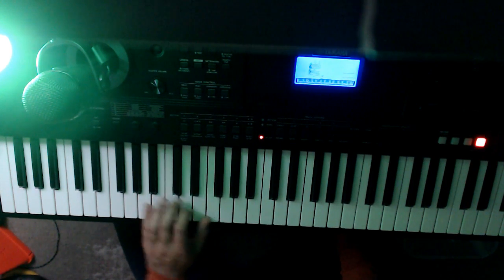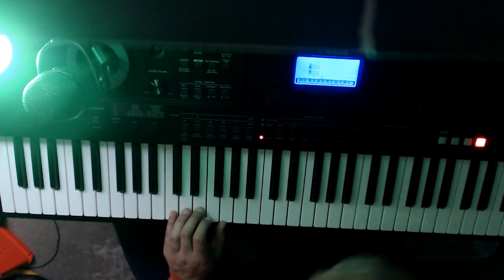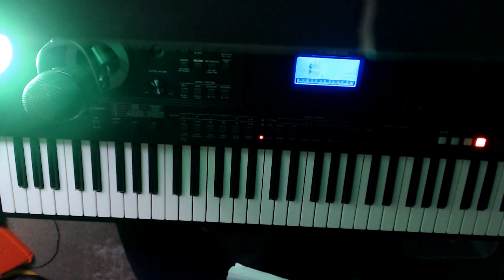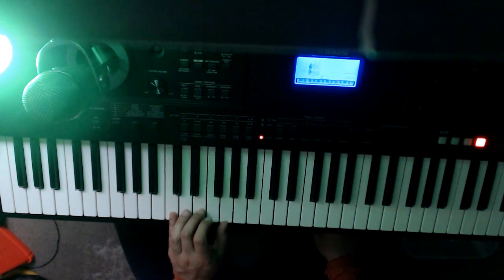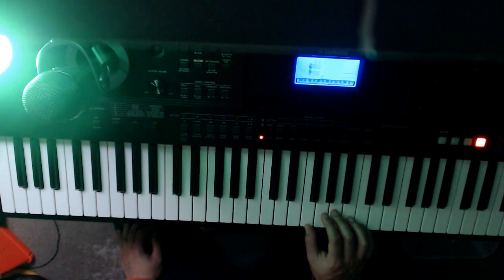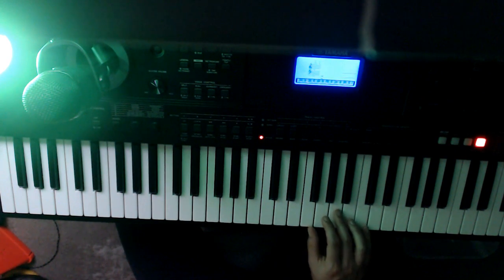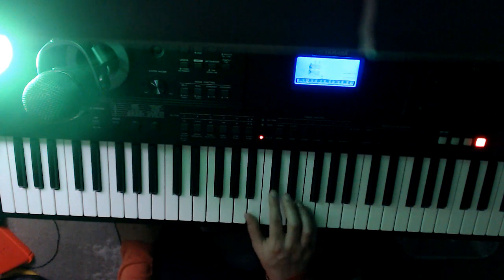Then we go into C. It's in the third octave on this piano. It might be the fourth on another piano. So it would be.